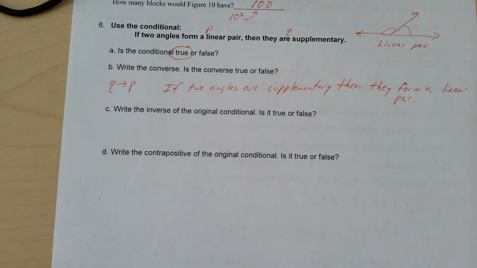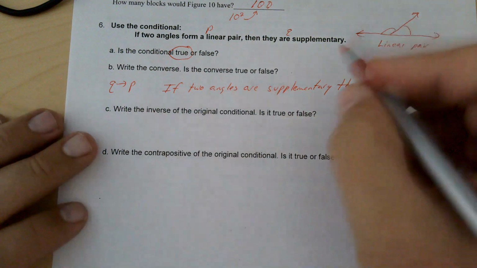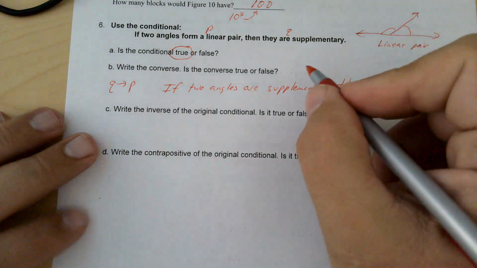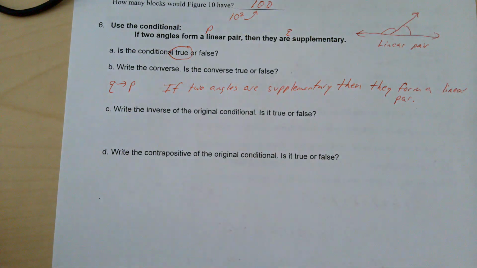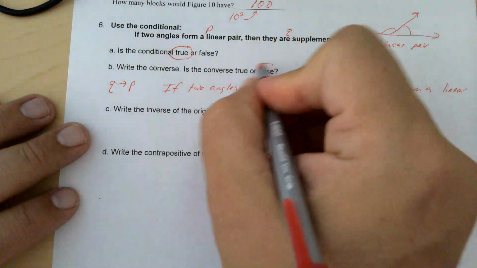Now, if you have two supplementary angles, it doesn't have to be a linear pair. So this is a false statement because I can give you an angle with 100 degrees and off to the side, another angle that's 80. They're not adjacent. They're not going to be linear pairs. So this statement is false.